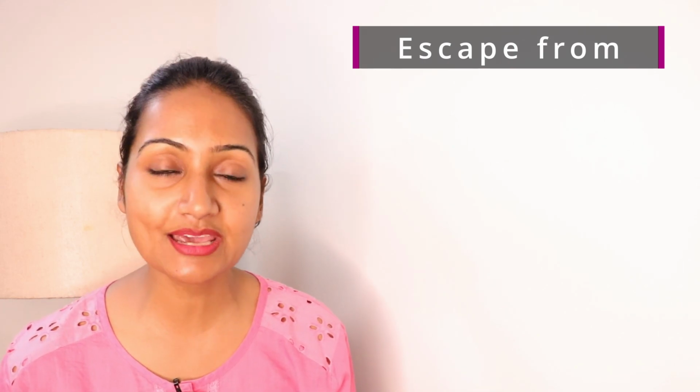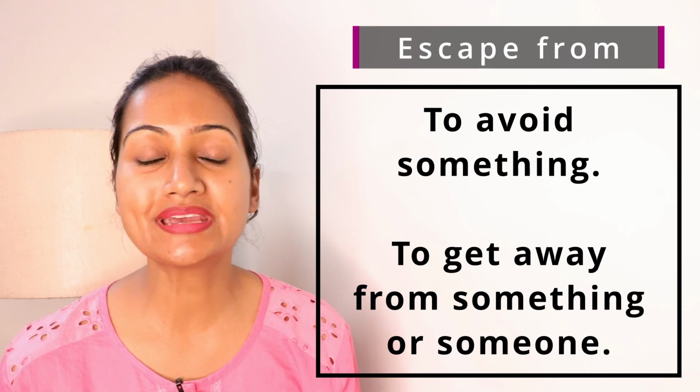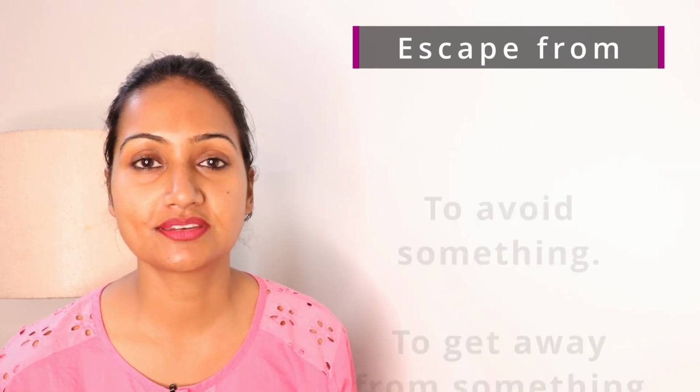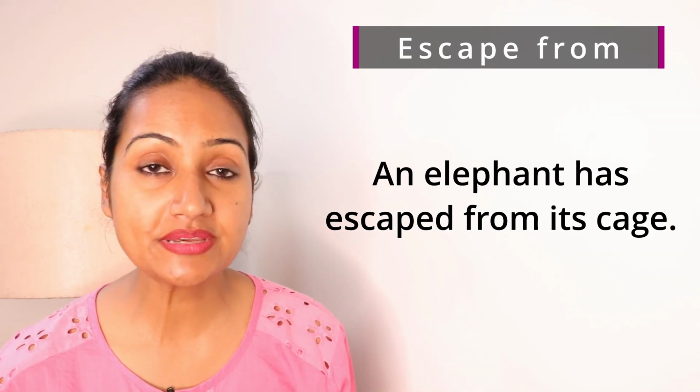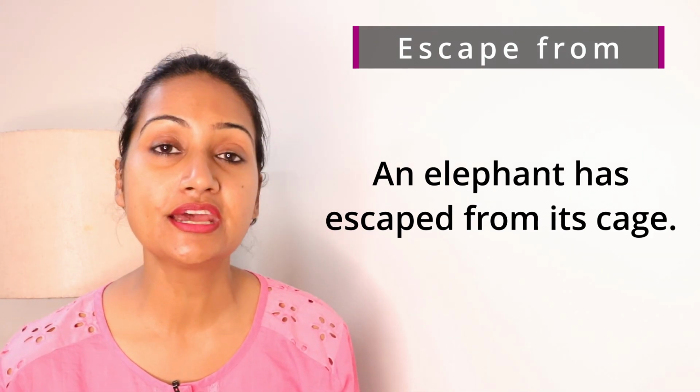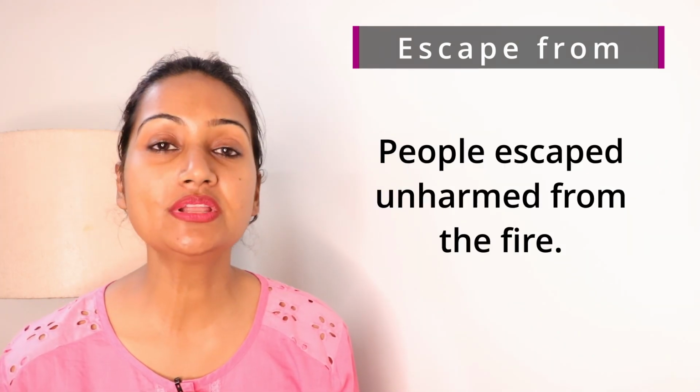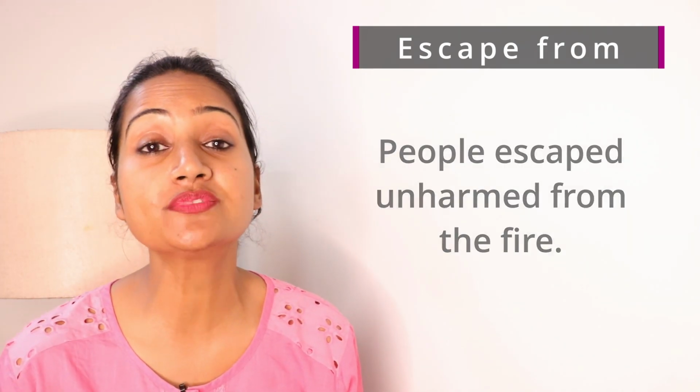Next verb is escape. And the fixed preposition with escape is from. This means to avoid something, to get away from something or someone. An elephant has escaped from its cage. So this means an elephant got free from its cage. People escaped unharmed from the fire.